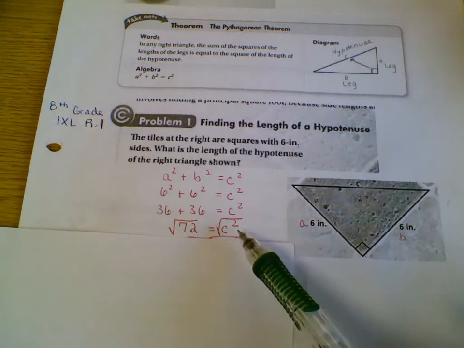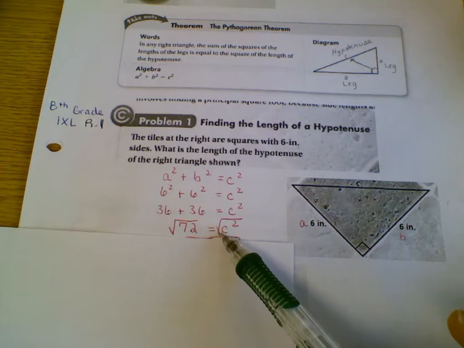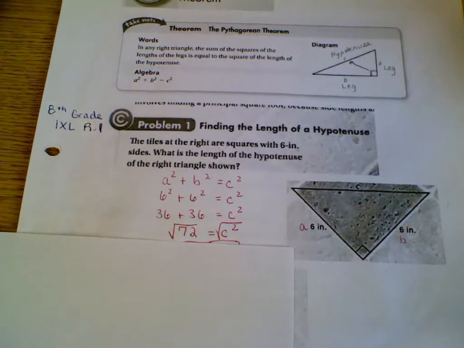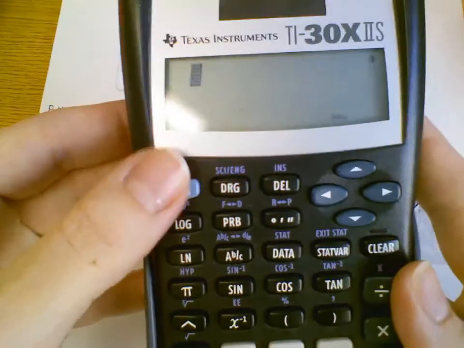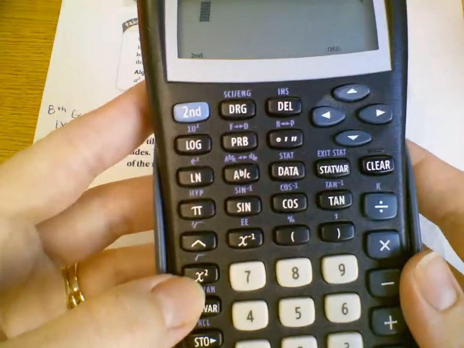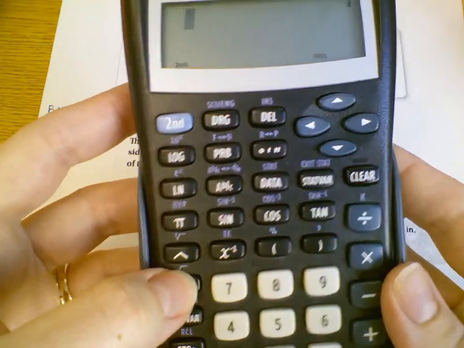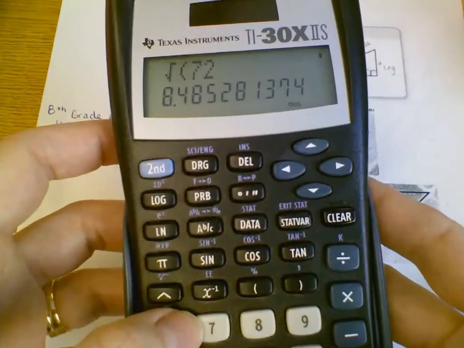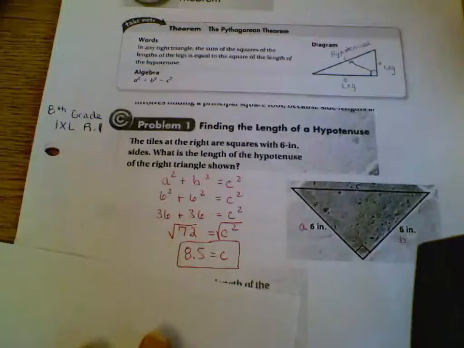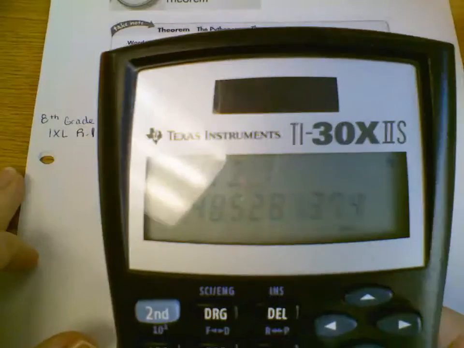And then to undo the squared on the C, I have to do the square root button. So on your calculator, you will want to do second and then your squared, which is this button here, and that'll pull up your square root button, and then you can type in 72. So then I just round that decimal to the nearest tenth and I would get 8.5.